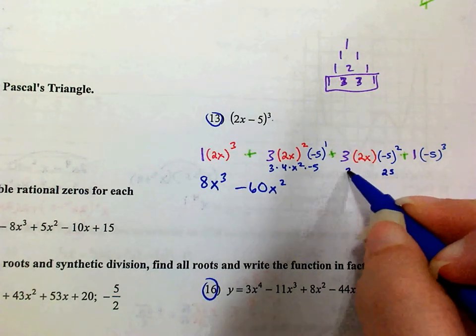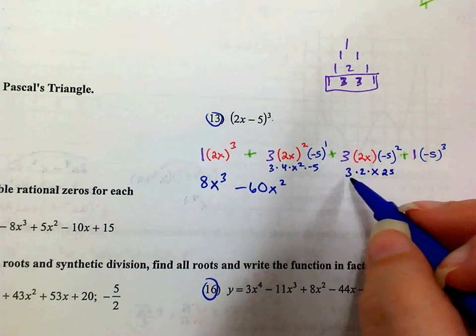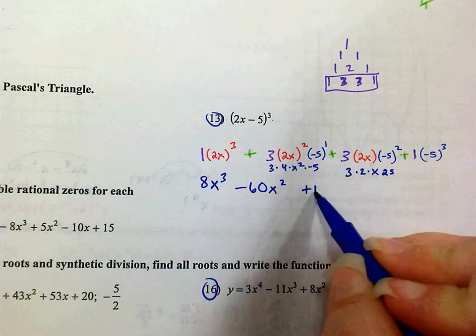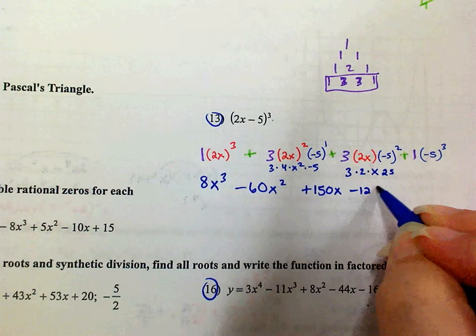So 3 times 2 times x times 25. That is 6 times 25, which is 150. So 150x. And then negative 5 cubed is negative 125. And that is my answer.